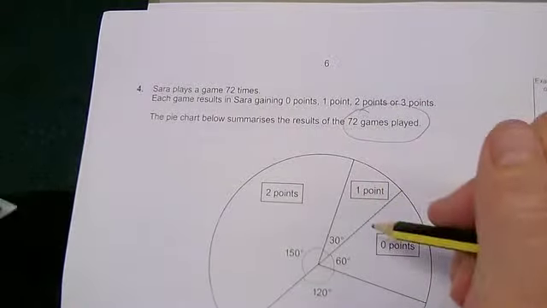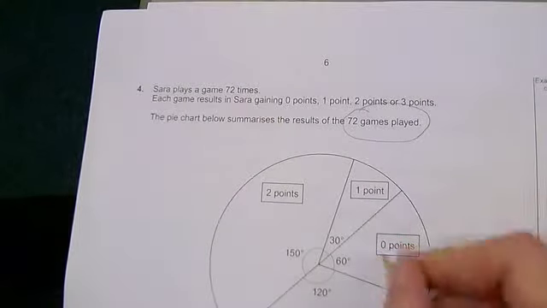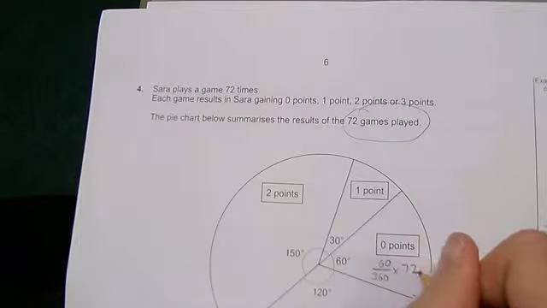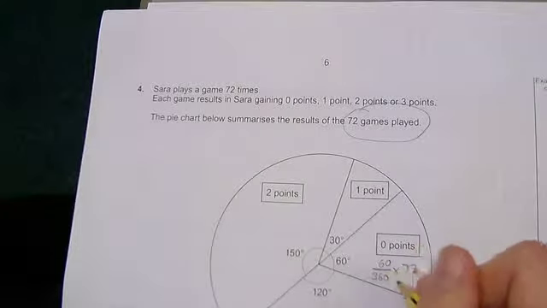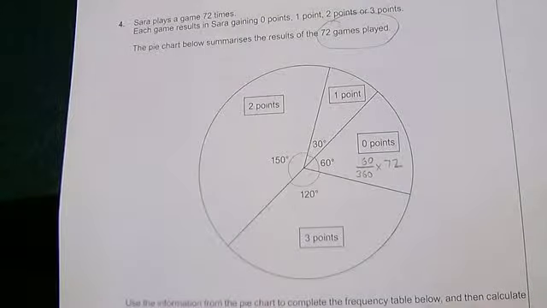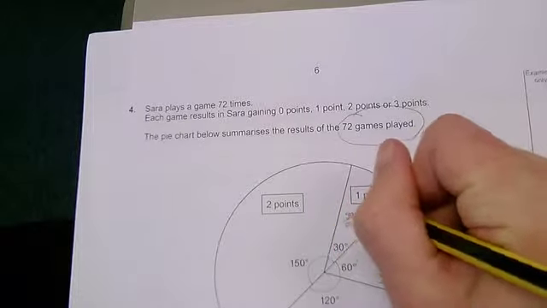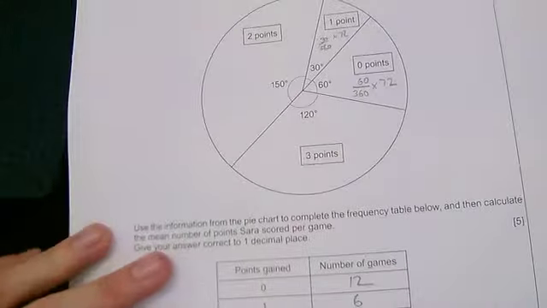72 games are played. So if I want to work out how many people got no points, 60 degrees out of 360 times by 72 will tell me exactly how many people got no points. Okay? So I think that's a sixth, so that would be a sixth of 72, which is 12. Okay? But you've got a calculator, just stick it into that if you want. 30 degrees, so that would be 30 out of 360 times by 72, and so on. Okay? So that one there would be even less, then that would be 6. Okay? So you can work out the rest from there.